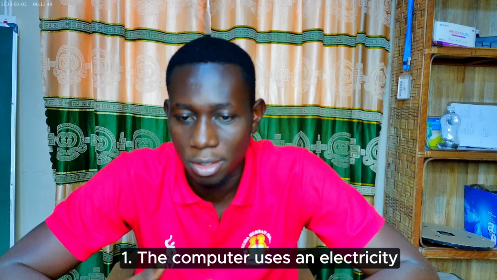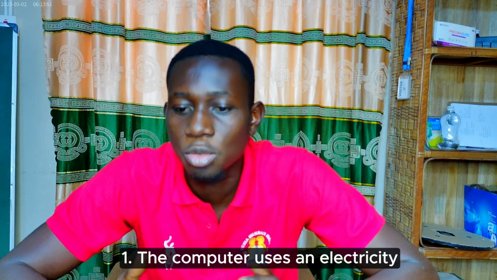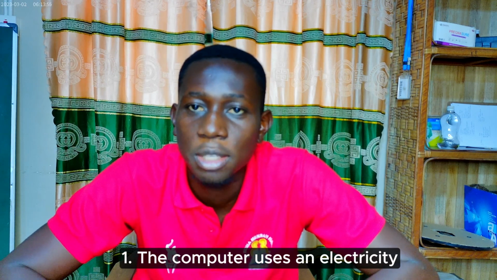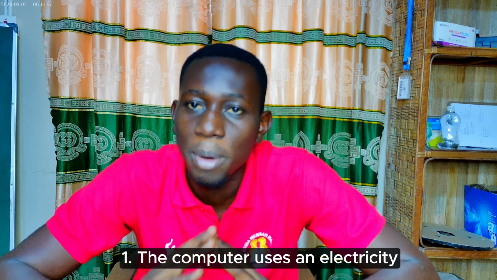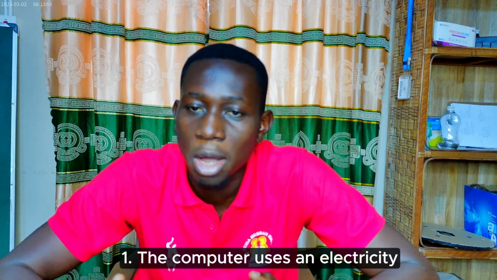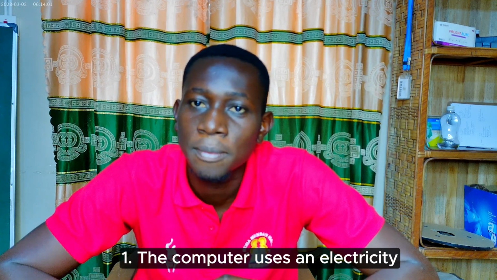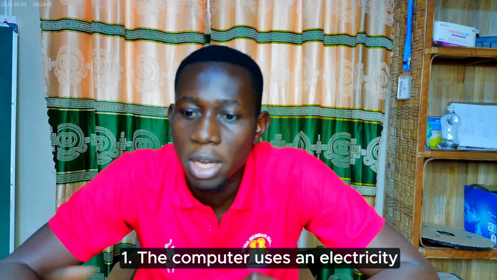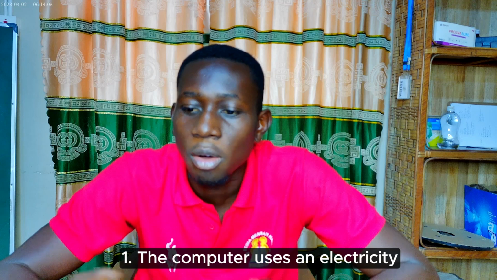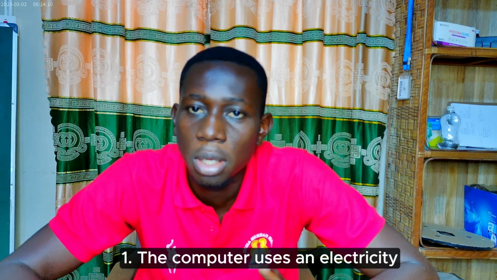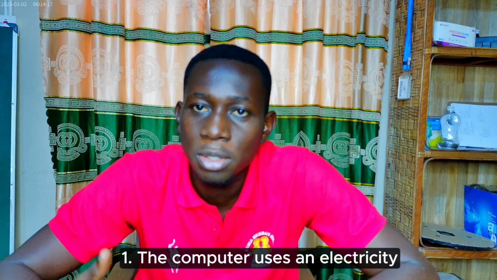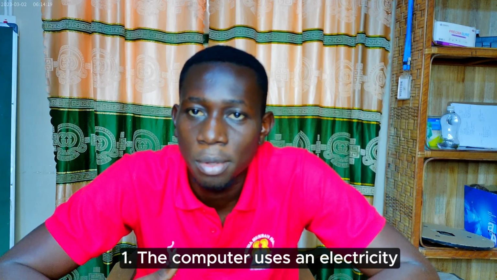A computer functions only when connected to a power source. What power are we talking about? Electricity. So the word electronic was derived from the word electricity. It might function either with batteries or with direct power.